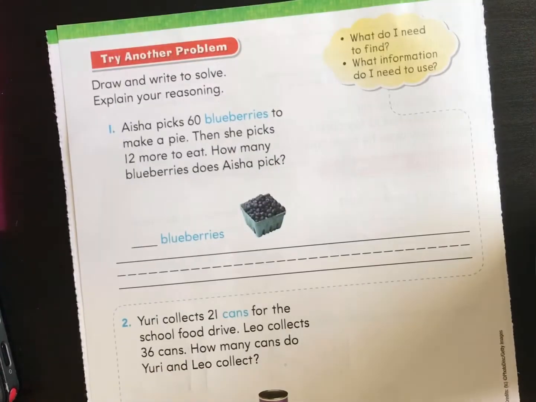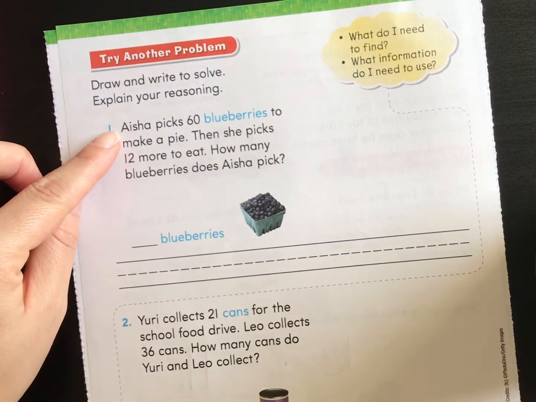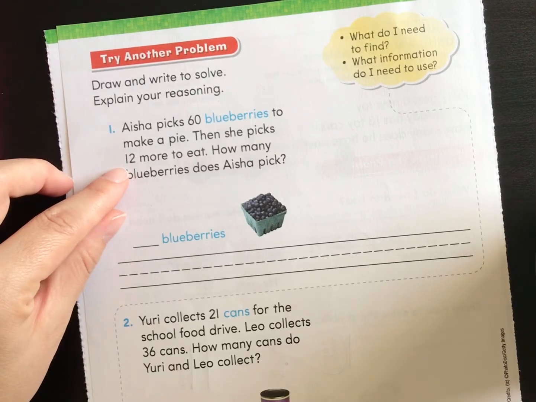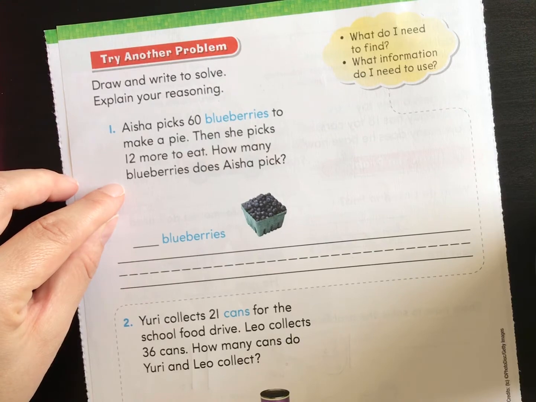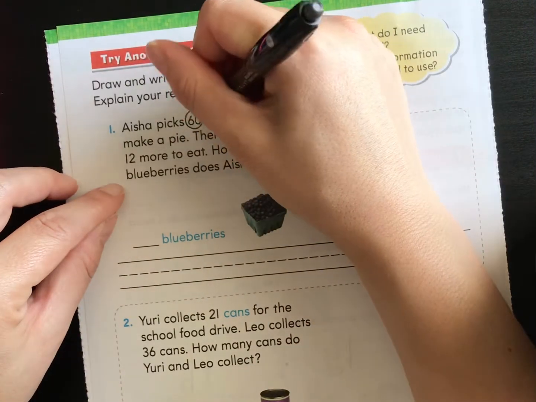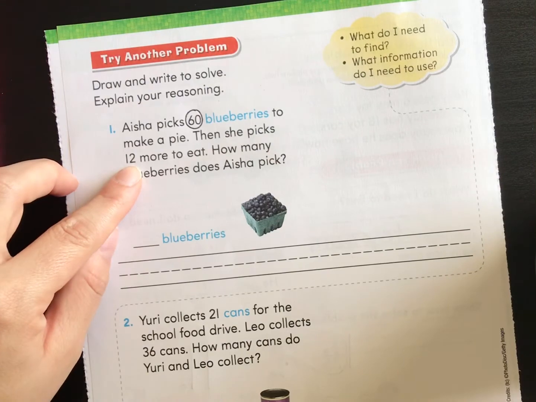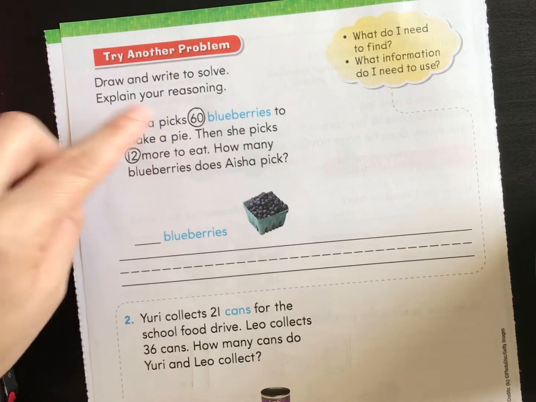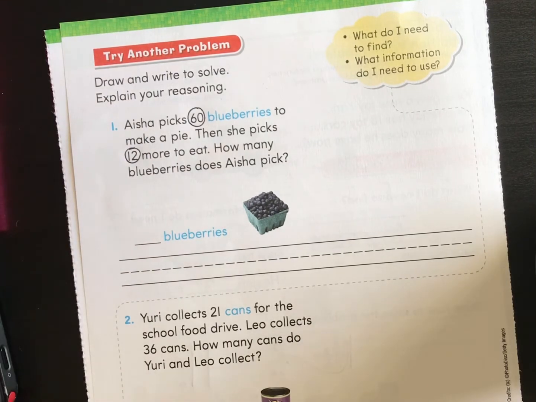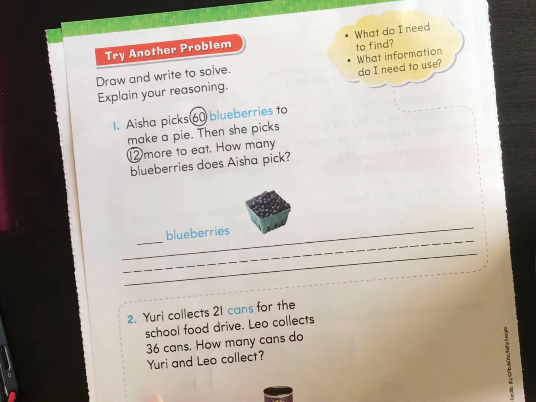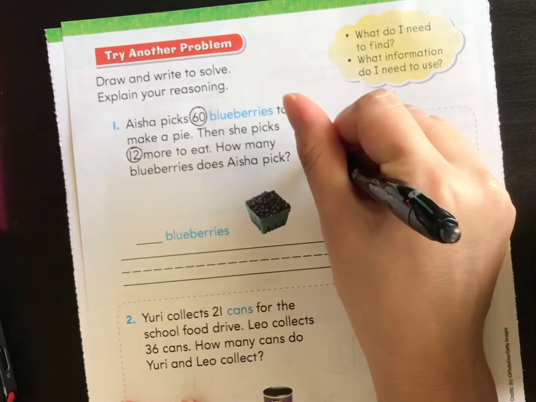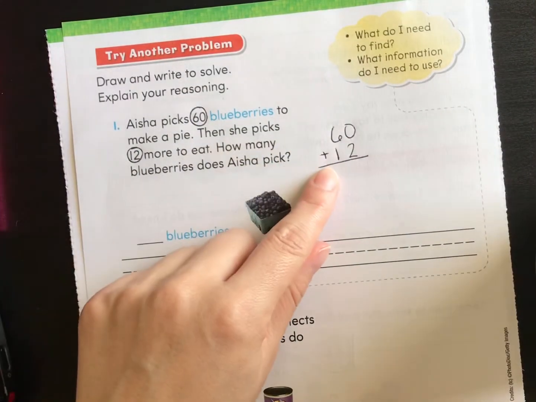So here for number 1, it says, Aisha picks 60 blueberries to make a pie. Then she picks 12 more to eat. How many blueberries does Aisha pick? So she picked 60 blueberries. Then she picks 12 more to eat. Okay, so she picked 60 and then 12 more. So that's the information that I need to use right there. What do I need to find is how many she picked total. All right, so she picked 60 and then 12 more. So that's what I'm going to do, 60 plus 12.